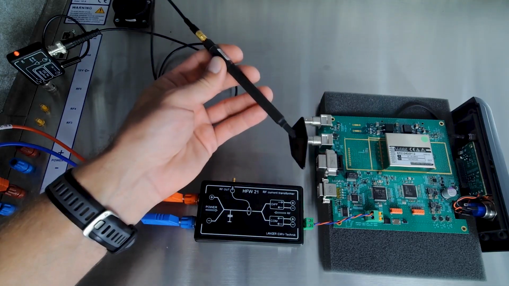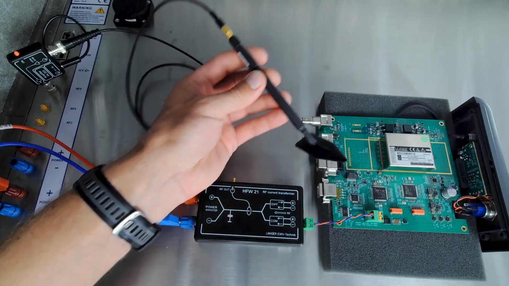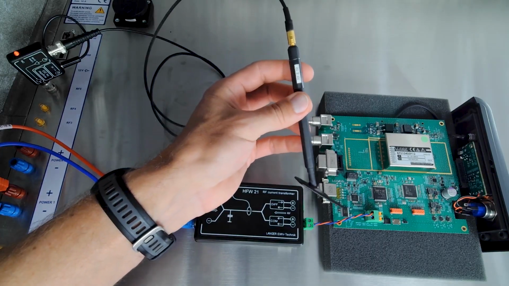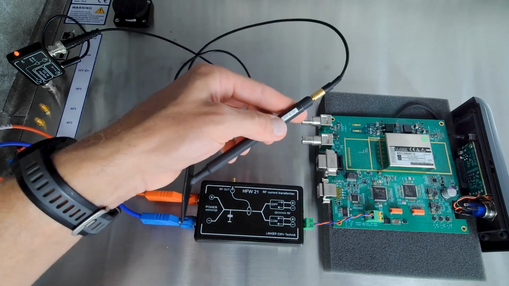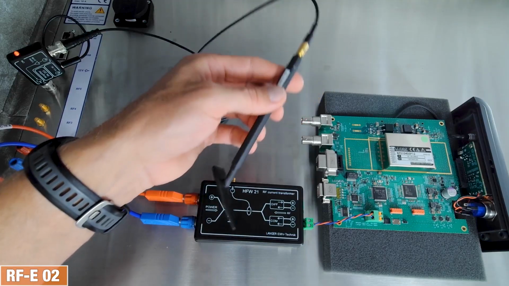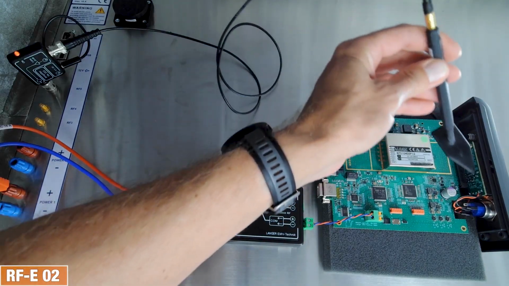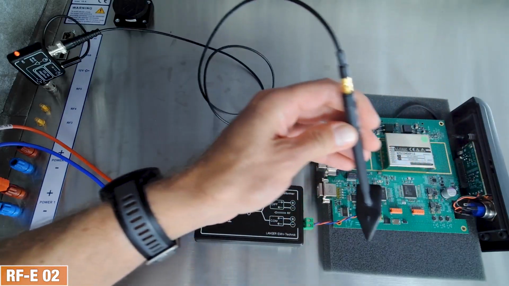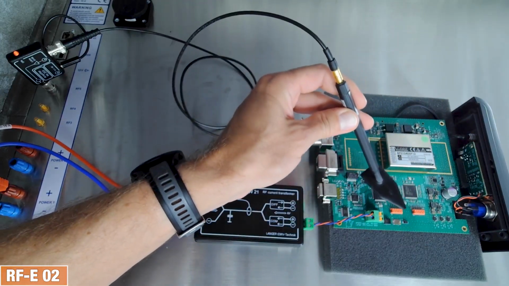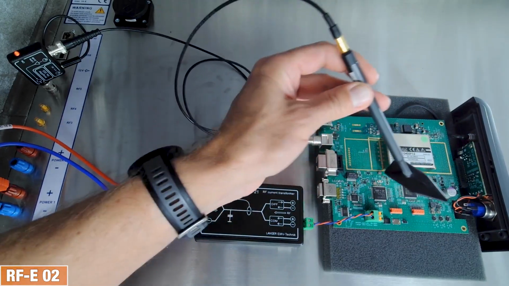And there you always start with bigger probes, so that you, for example, can measure with this RFE02 probe at a bigger distance above the surface of the electronic. You cannot go extremely close to the components, this makes no sense.